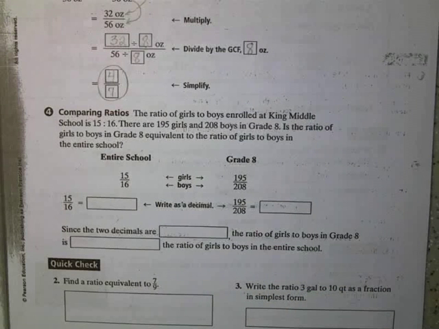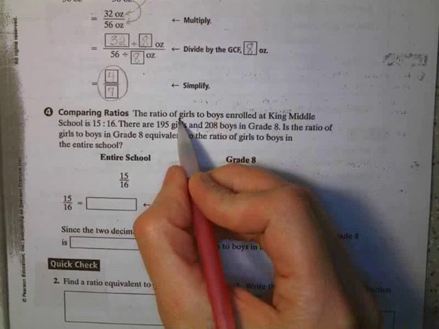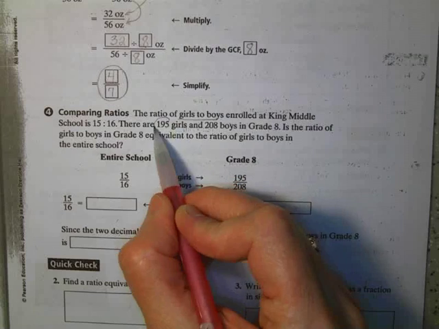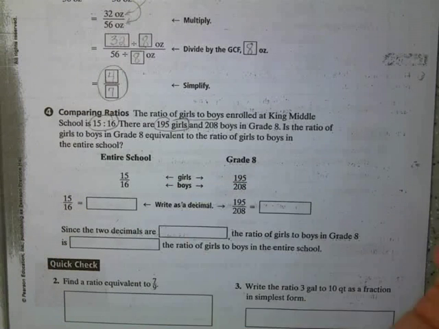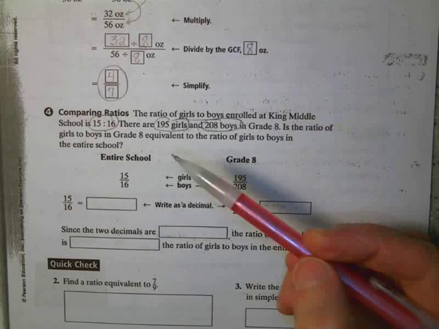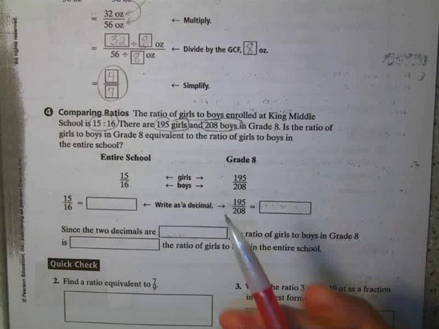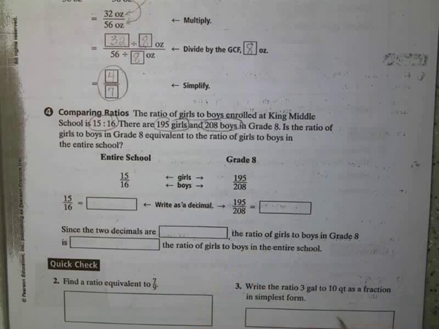And finally, we want to compare ratios. The ratio of girls to boys enrolled at King Middle School is 15 to 16. There are 195 girls and 208 boys in grade 8. Is the ratio of girls to boys in grade 8 equivalent to the ratio of girls to boys in the entire school? What I want to do is take each of these and write those ratios, girls to boys, girls to boys.